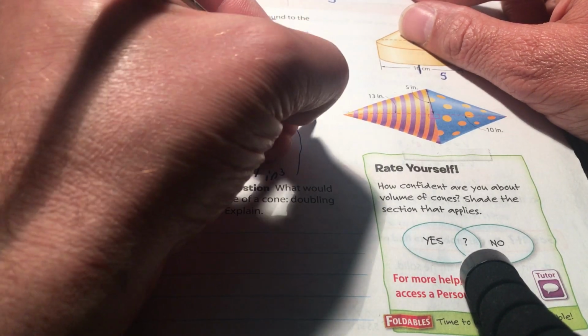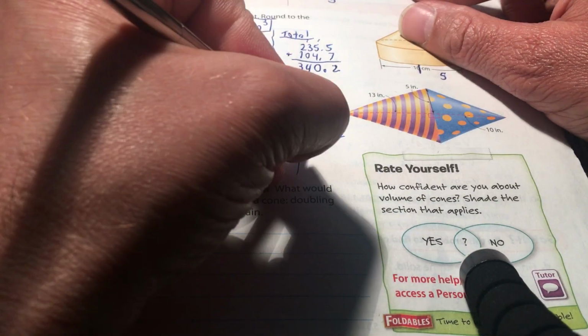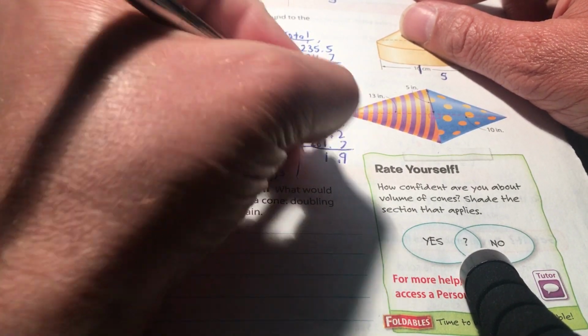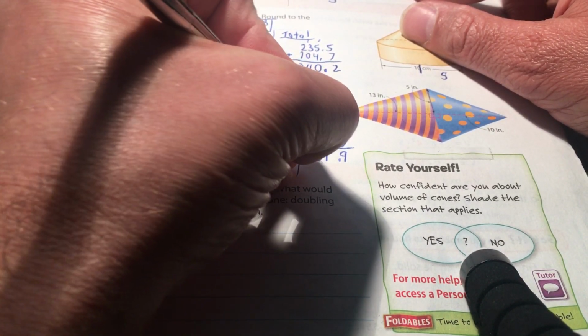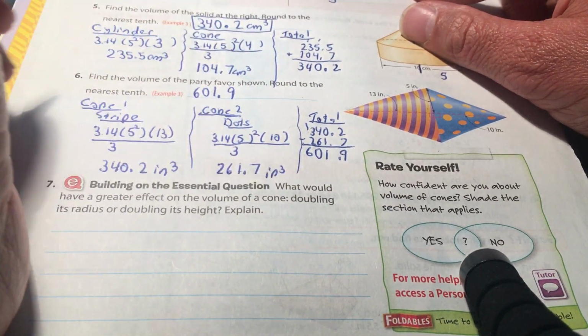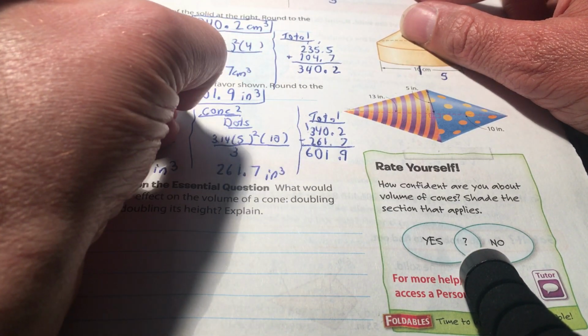Now to get the total, that's 340.2, 261.7. Add those together, 9, 1, that's 10, carry the 1, 6. So 601.9, and again, now this is inches cubed.